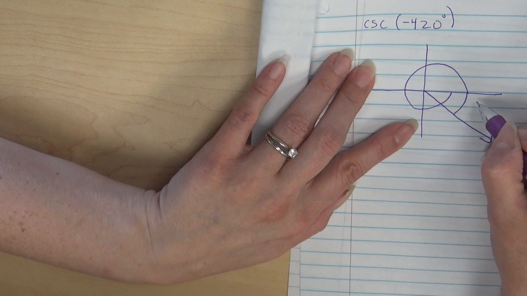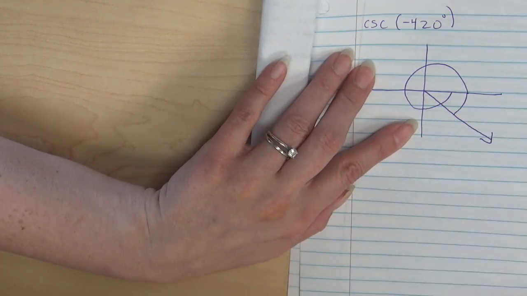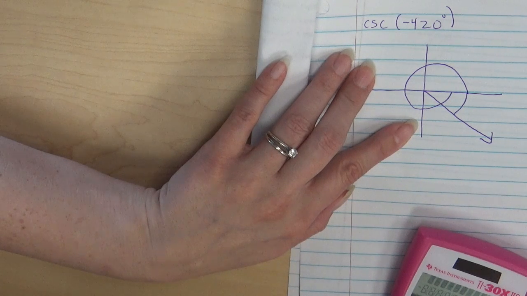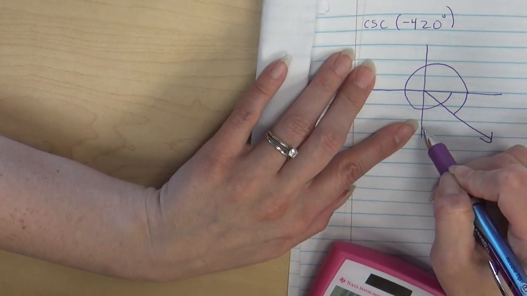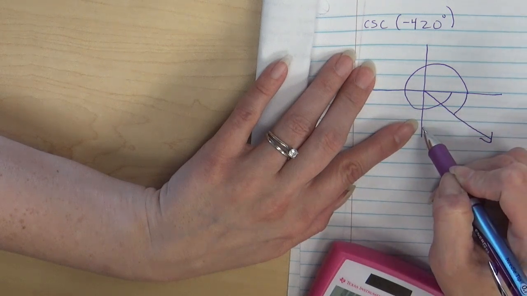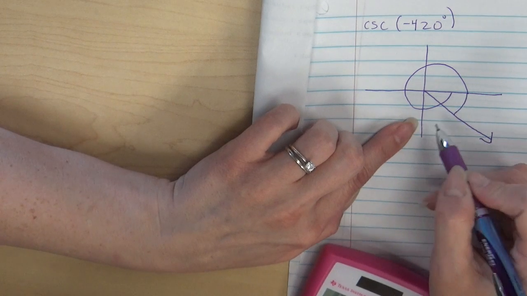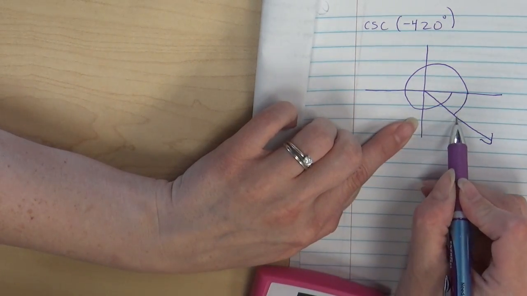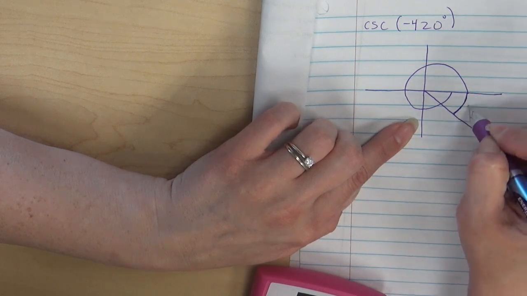And I have to find the distance from here to here. So my reference angle: if I had gone all the way down here, that would have been negative 450. Subtract 30, that gets me here. So if it's 30 degrees from the y-axis to this terminal side, that means it's got to be 60 degrees from here to here.